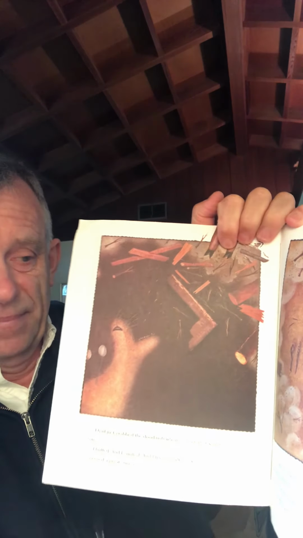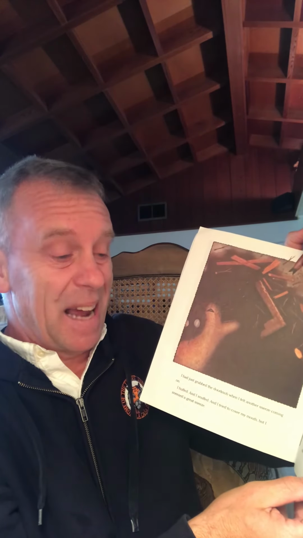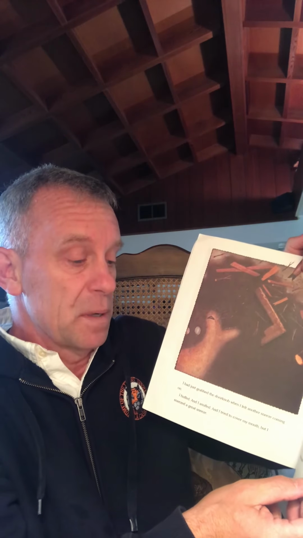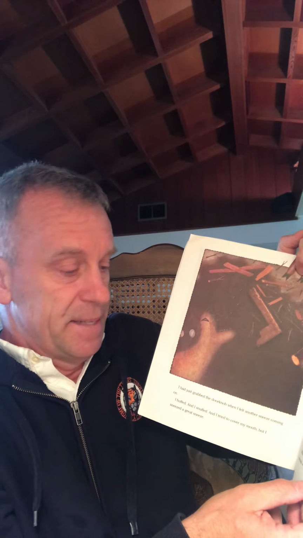I had just grabbed the doorknob when I felt another sneeze coming on. I huffed and I puffed and I tried to cover my mouth, but I sneezed a great sneeze. And you're not going to believe it, but this guy's house fell down just like his brother's. And when the dust cleared, there was a second little pig, dead as a doornail. Wolf's honor.